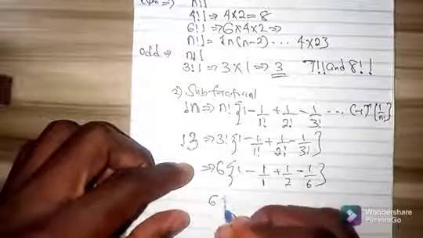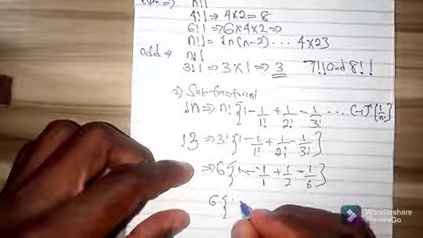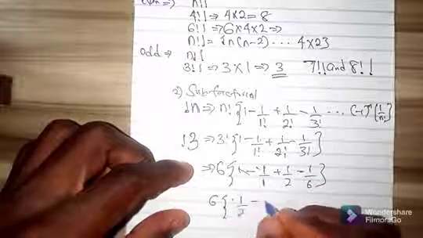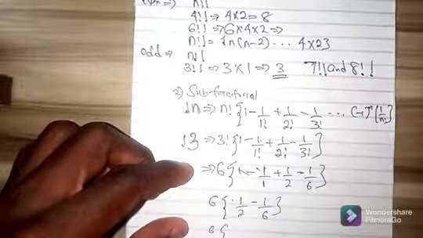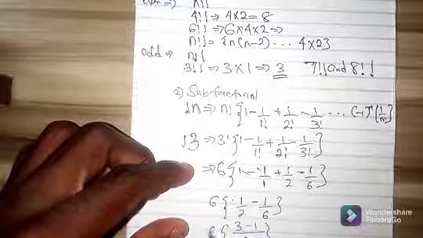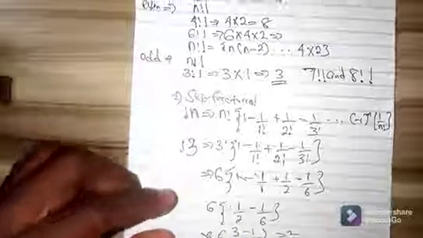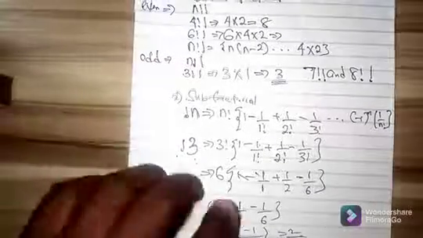Then we have 6 in bracket of this one. We cancel this. We have 1 over 2 minus 1 over 6. Solving this, we have the LCM to be 6. 3 minus 1, we cancel this, we have 2. So subfactorial of 3 will give us 2. Now, let's go to the next factorial.